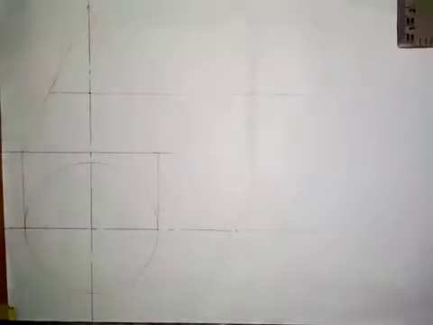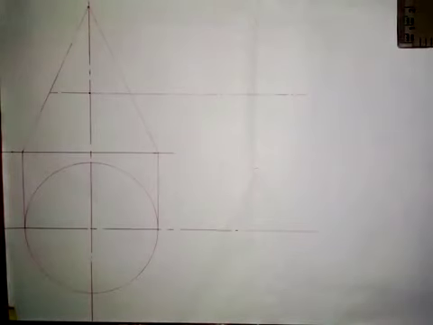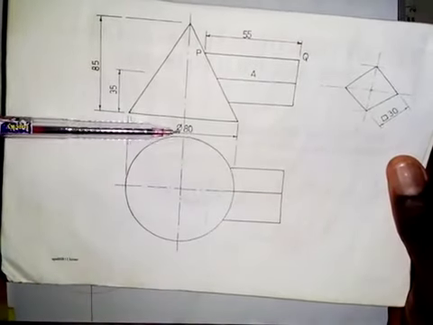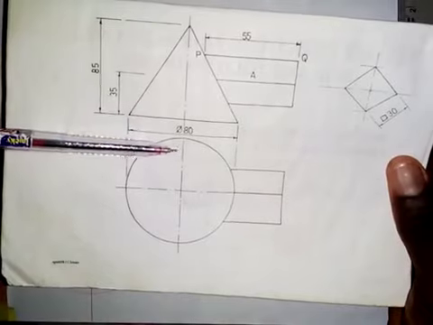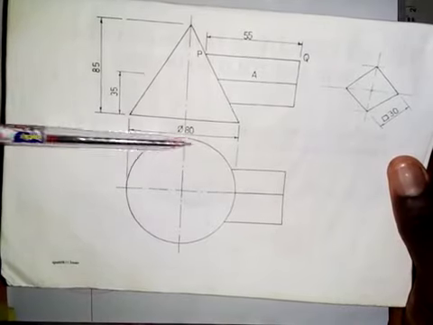Now, as you can see on the screen, I've worked a little on the replication of the given view. So what I'm going to do now is to move on to complete it. But before that, let's talk about the dimensions that we have here. The diameter of the top view of the cone is 80 millimeters.